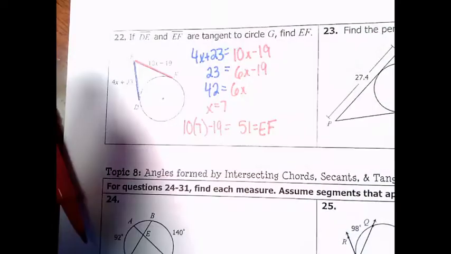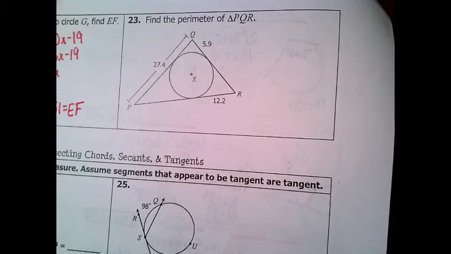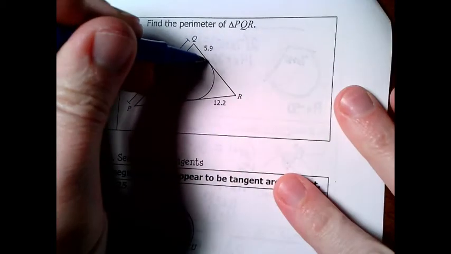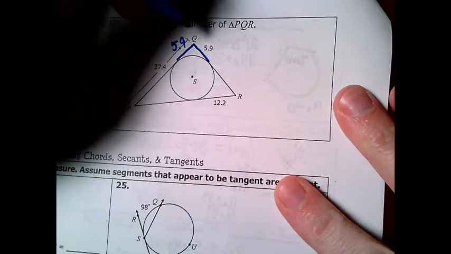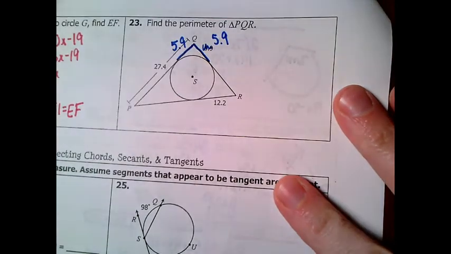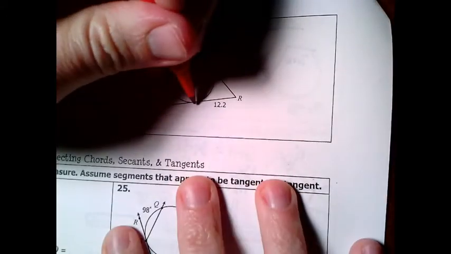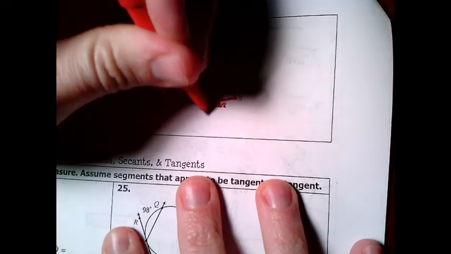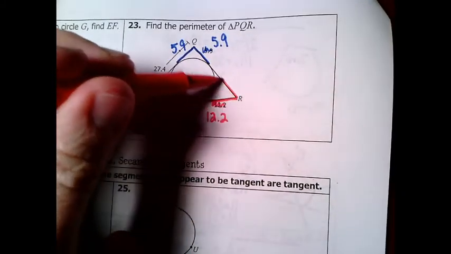Okay, I like this problem a lot over here. They want to find the perimeter. You just got to use some basic skills here. If this is 5.9, then that means this is 5.9. I'm going to rewrite this in blue just to make it a little bit easier. If this is 12.2, I'm going to scratch it out. Then that means this is 12.2.